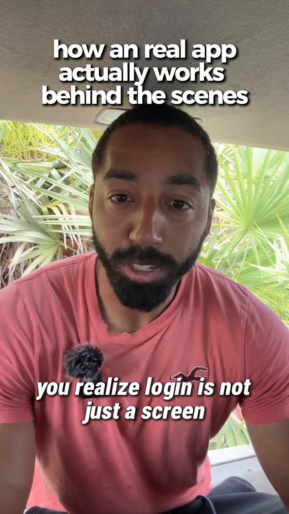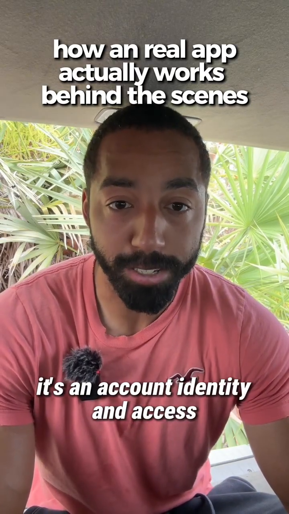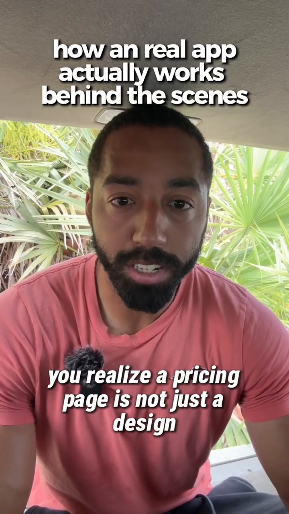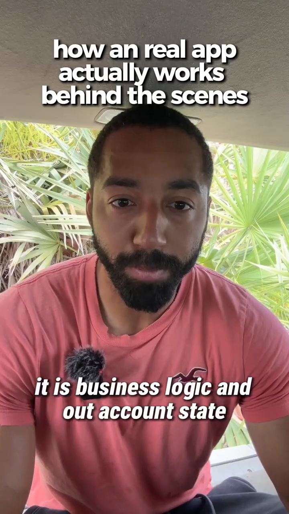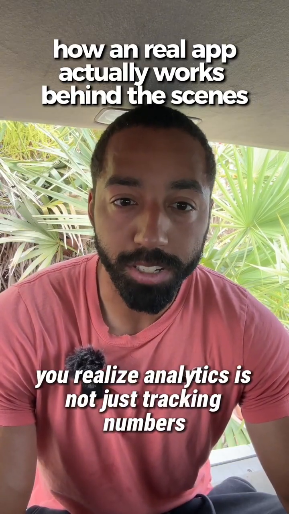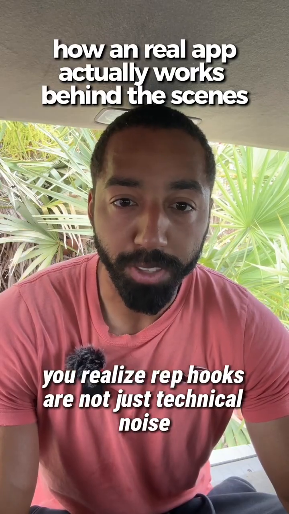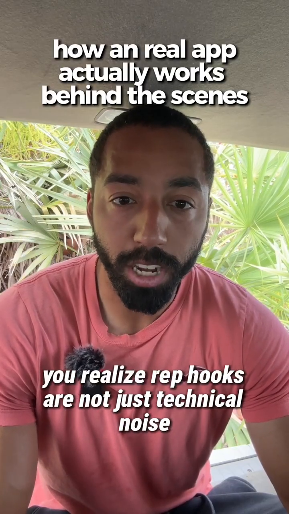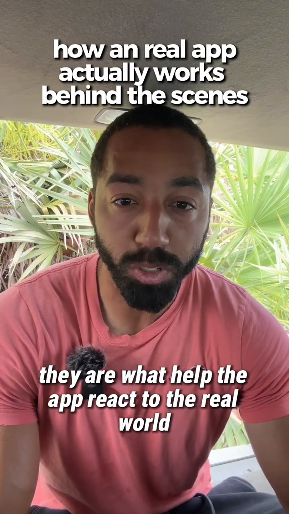You realize login is not just a screen, it's account identity and access. You realize a pricing page is not just a design, it is business logic and account state. You realize analytics is not just tracking numbers, it is product learning. You realize webhooks are not just technical noise, they are what help the app react to the real world.